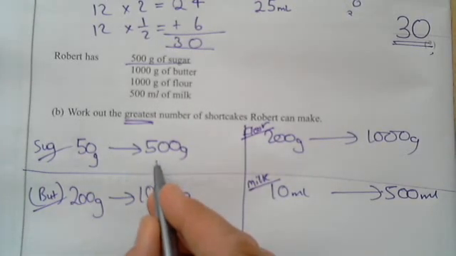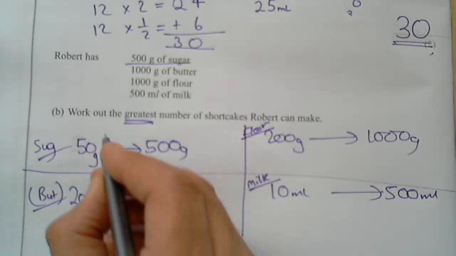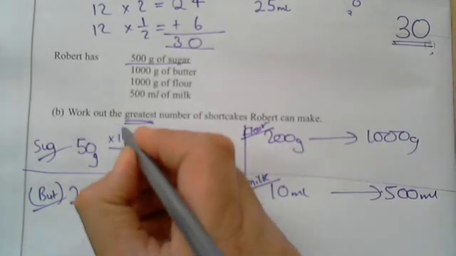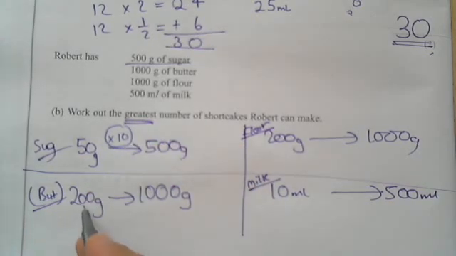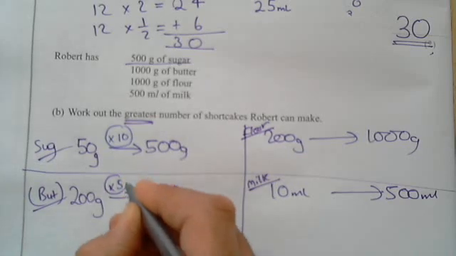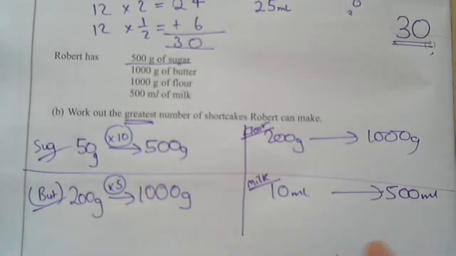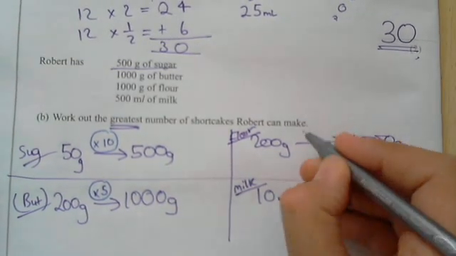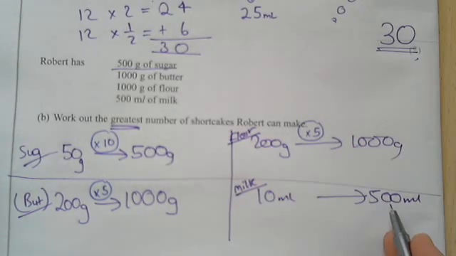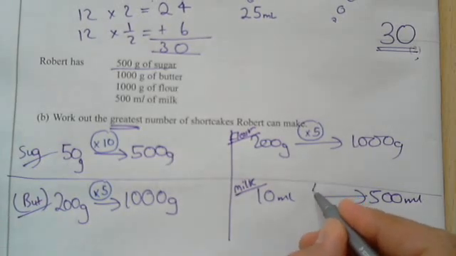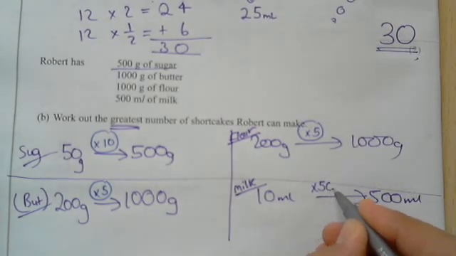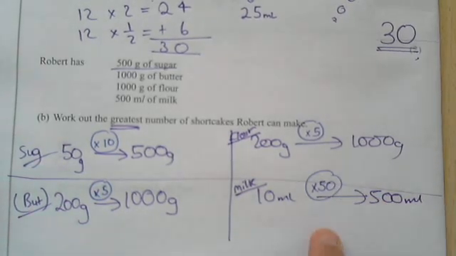Okay, 50 to 500, we've added another 0 on. So we increased it by a factor of 10. 200 to 1000, that's a nice easy one, times it by 5. 200 to 1000 again is similar, times by 5. 10 to 500, well, 10 to 50 will times by 5, and then we add another 0. So this one here, we've made it 50 times greater.